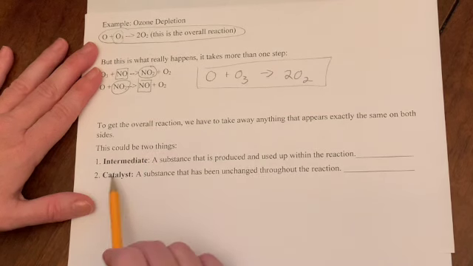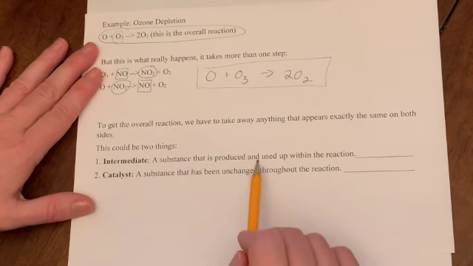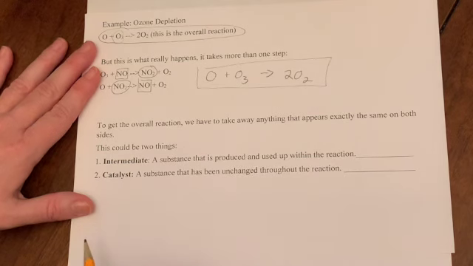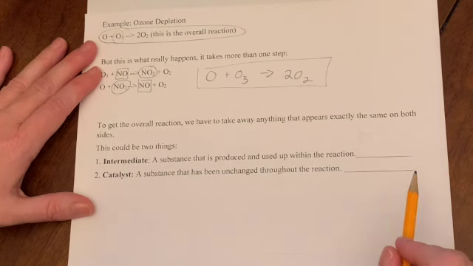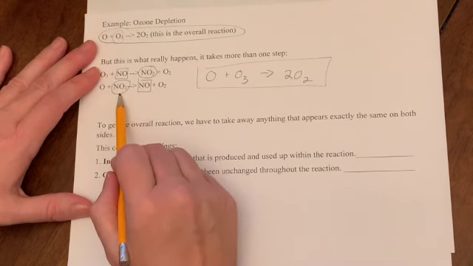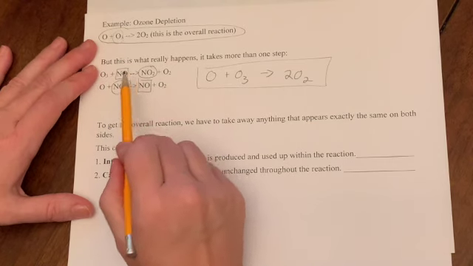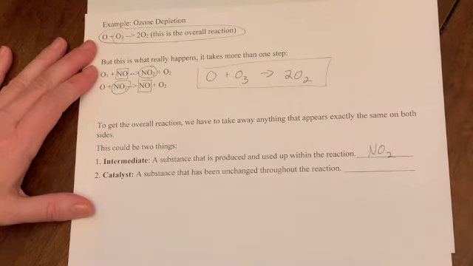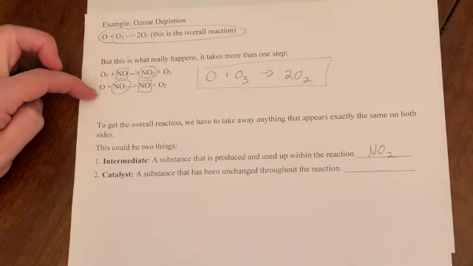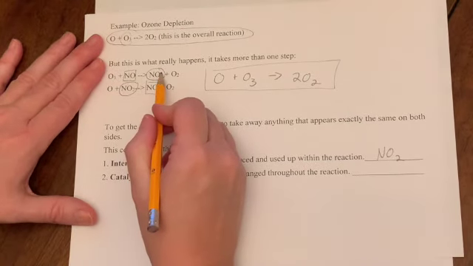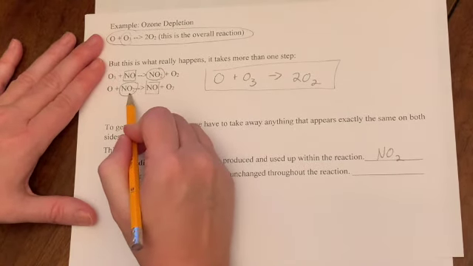So let's take a look. An intermediate is a substance that is produced and then used up within the reaction. So for an intermediate, here's the clue. The first place you're going to see it is as a product, and then the second place is as a reactant, because it is produced and then it is used up. In our example, that's going to be NO2. These are always going to be written in order for you, so don't worry about that. The first place you see it is the product, then it is used up.